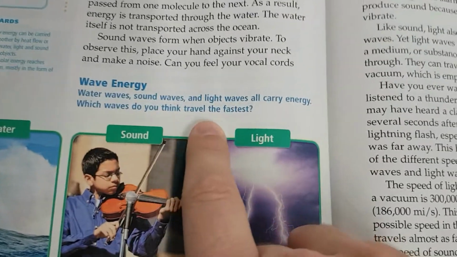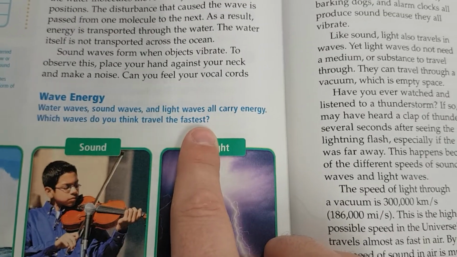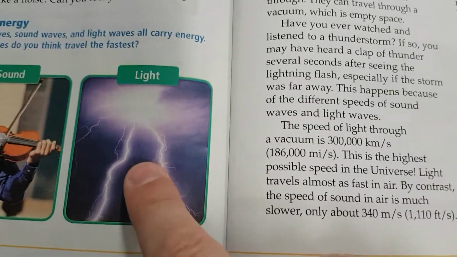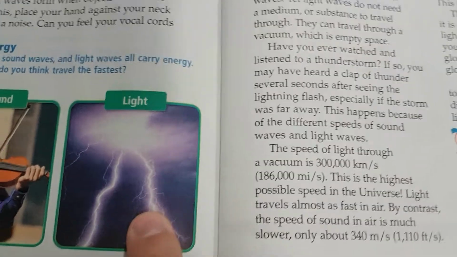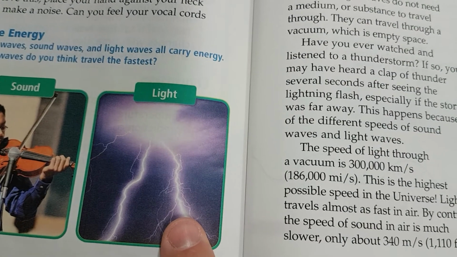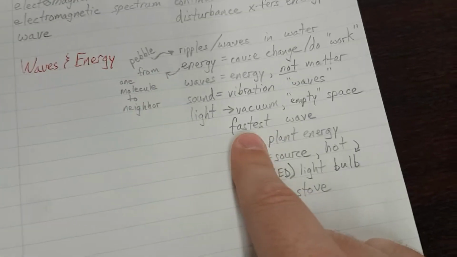Which waves do you think travel the fastest? Okay, well, remember they talked about the lightning storm and gave us an example of why light is traveling the fastest. You see the flash first, and then you hear the sound. So light is the fastest wave.